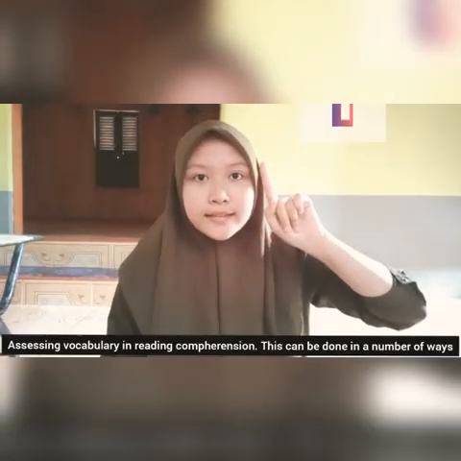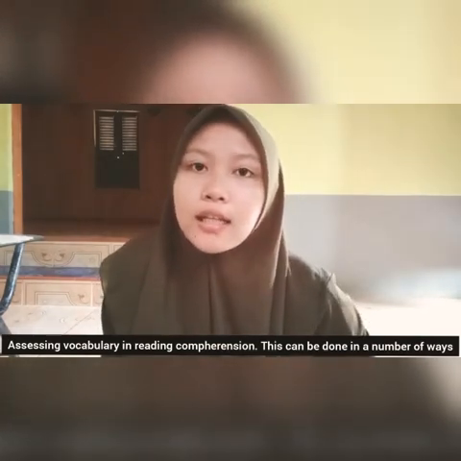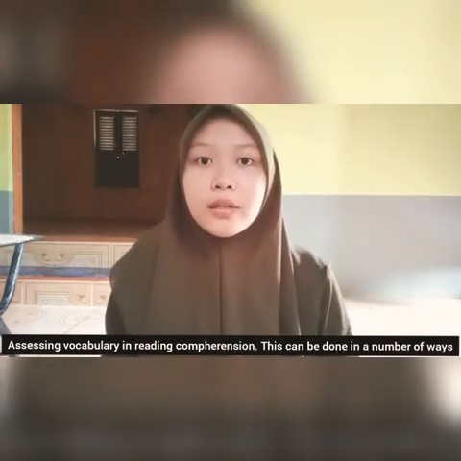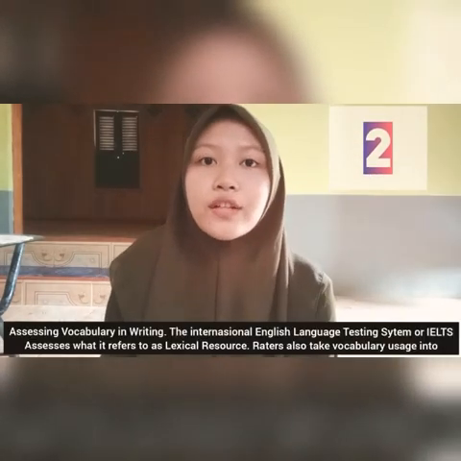Number 1, assessing vocabulary in reading comprehension. This can be done in a number of ways. For example, you can see this picture. Here are some common question types.